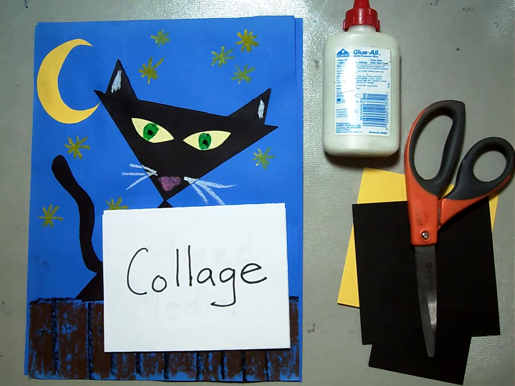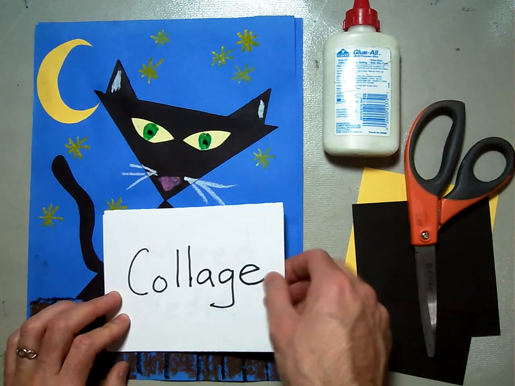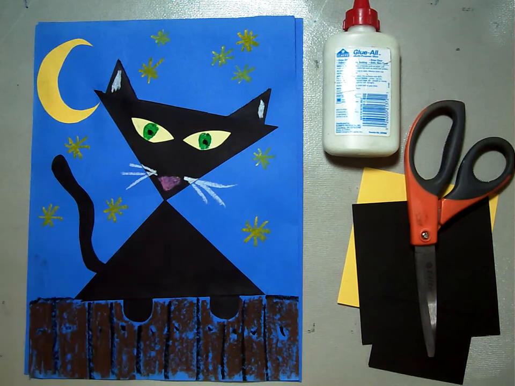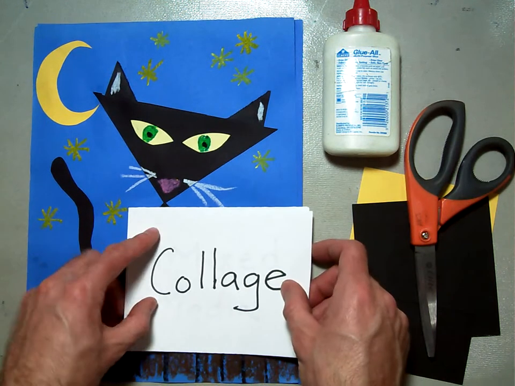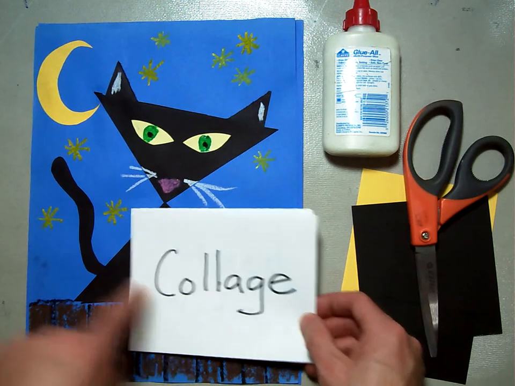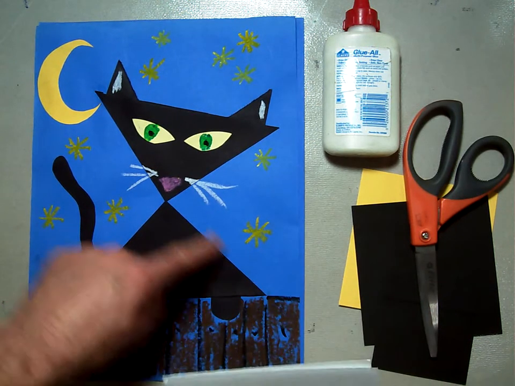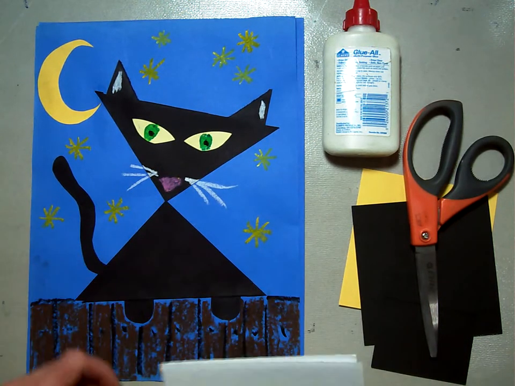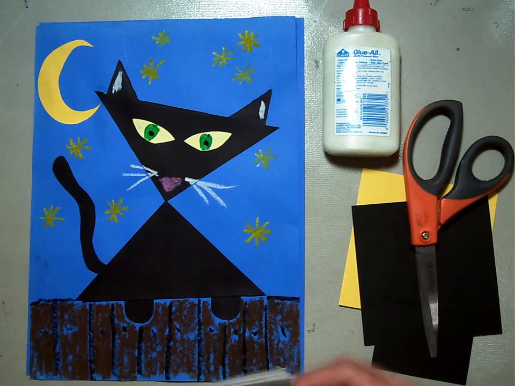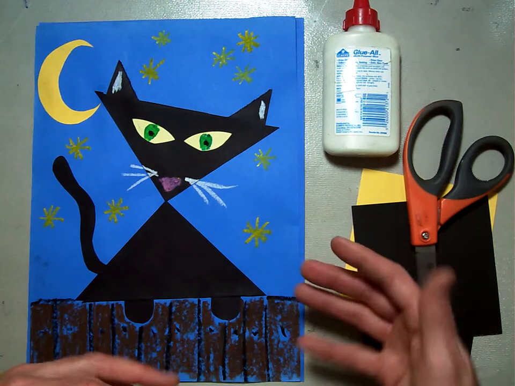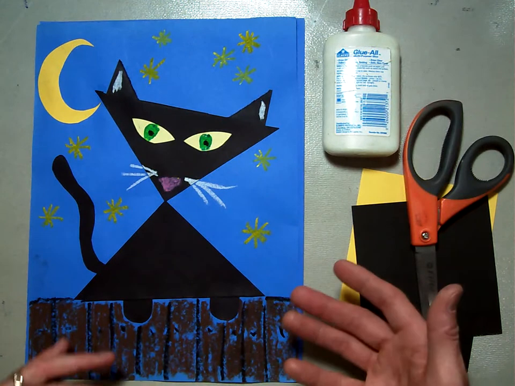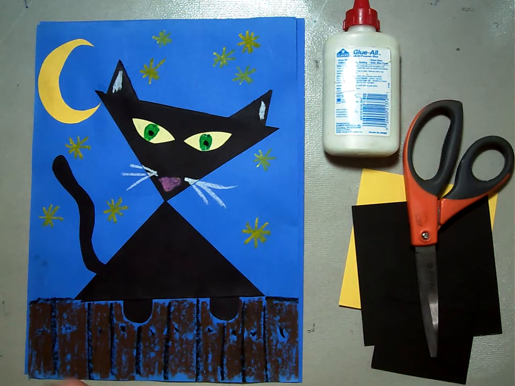Welcome back. In this lesson, we're going to be looking at this collage of this cat sitting on this fence. Before we get started, we're going to review some of our vocabulary words and some of the things that we're going to learn. Number one, it's a collage. We learned that before: with a collage, we're cutting up different pieces of paper into new shapes or new pieces and arranging them somehow on our picture to create something that wasn't originally there.